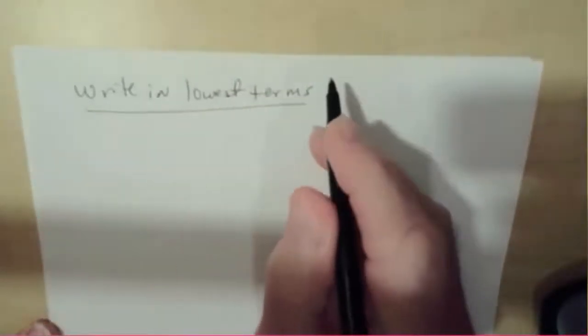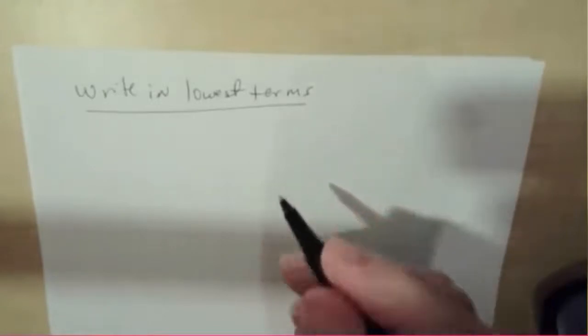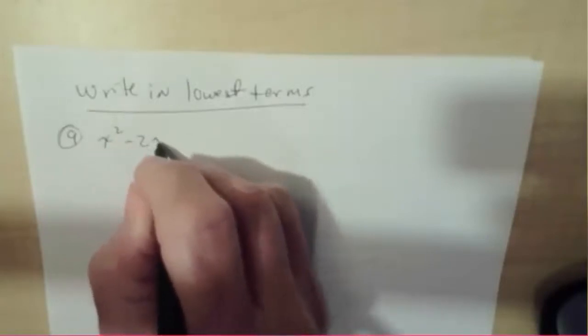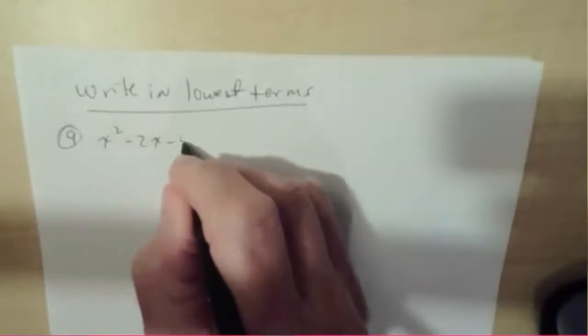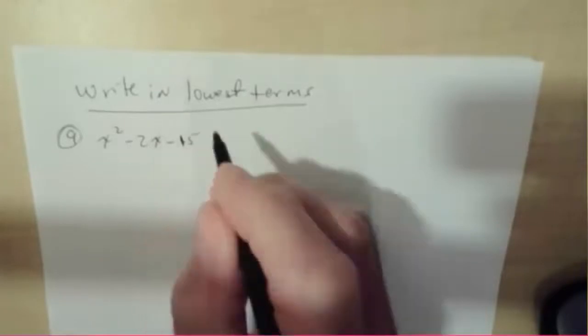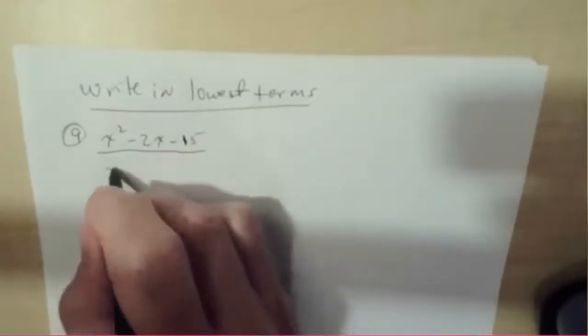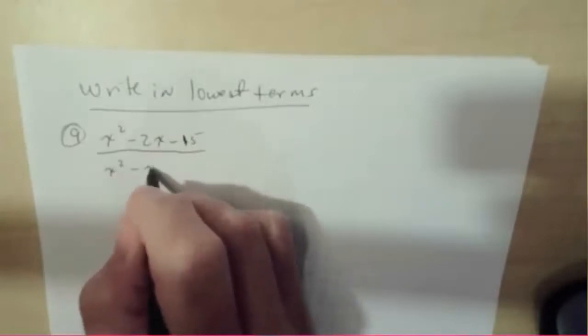Write in lowest terms. So if you have, you thought factoring was going away, didn't you? Don't think so. x squared minus 2x minus 15 over x squared minus x minus 20.